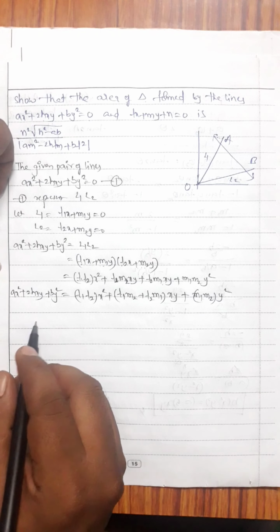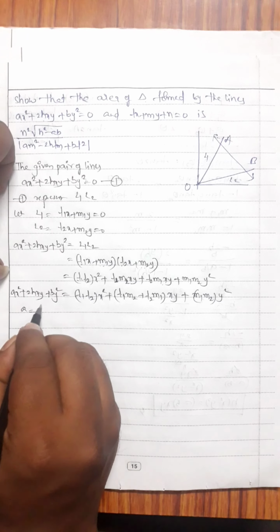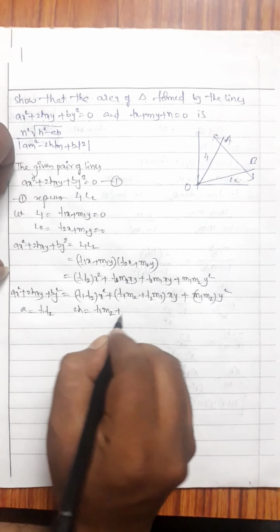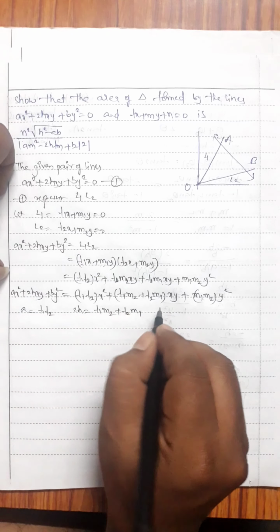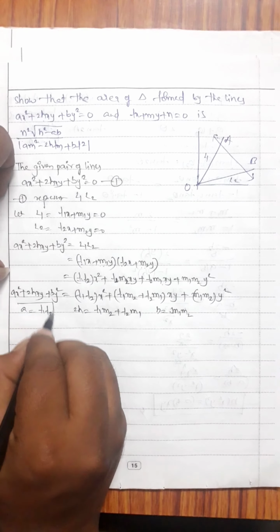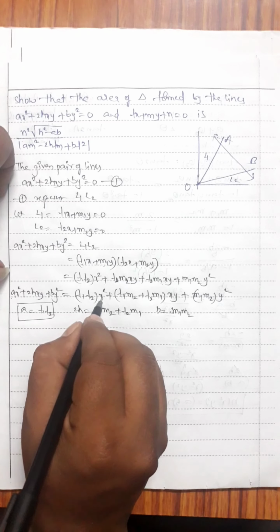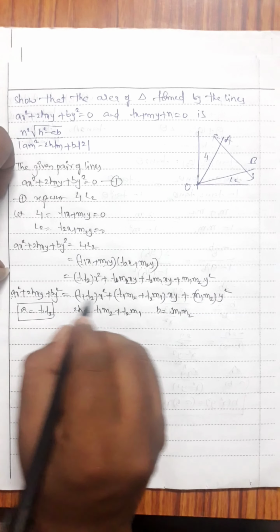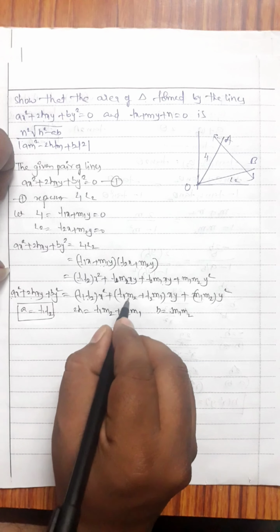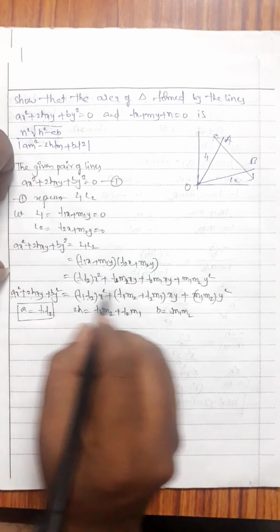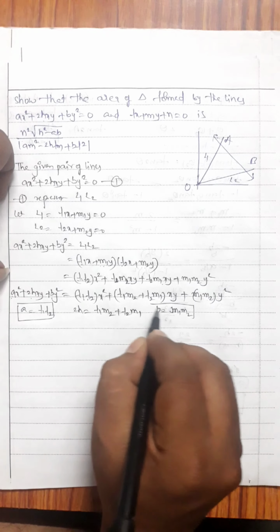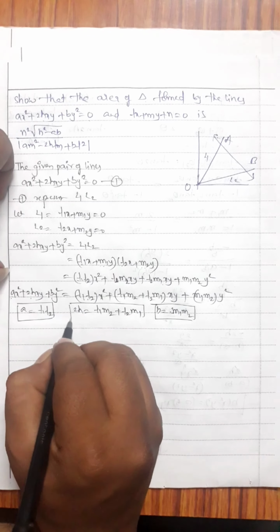So if we compare on both sides, we get a is equal to l1 l2, and 2h is equal to l1 m2 plus l2 m1, then b is equal to m1 m2. Here the coefficient of x square is equal to the coefficient of x square, therefore a is equal to l1 l2. Coefficient of xy is equal to coefficient of xy, therefore 2h is equal to l1 m2 plus l2 m1. Coefficient of y square is equal to coefficient of y square, therefore b is equal to m1 m2. We get these terms from this equation.